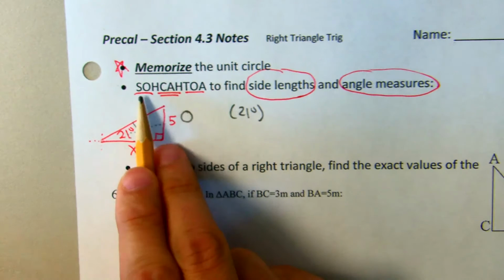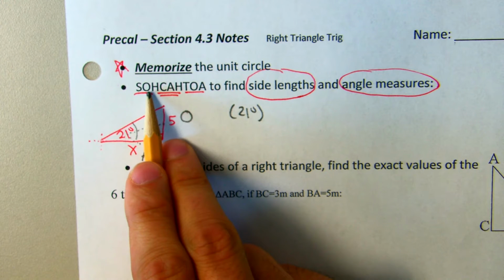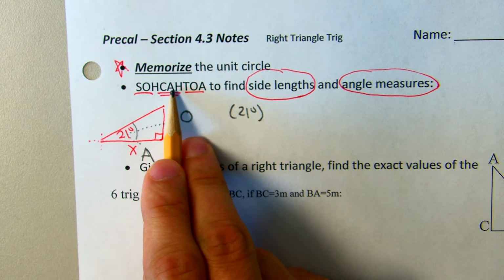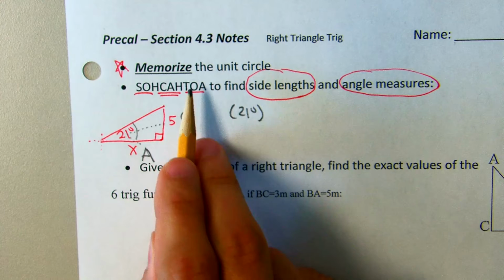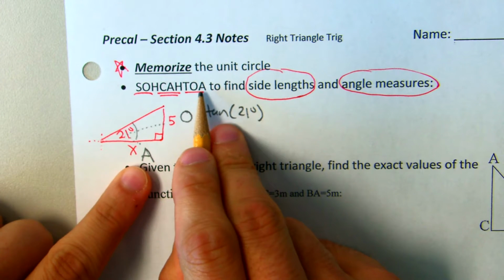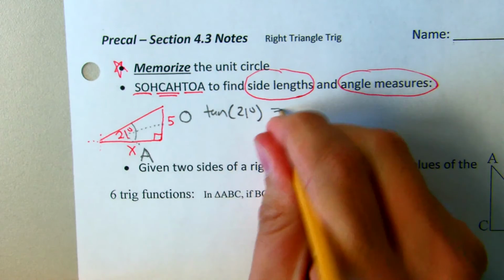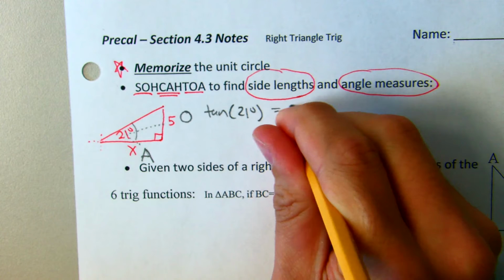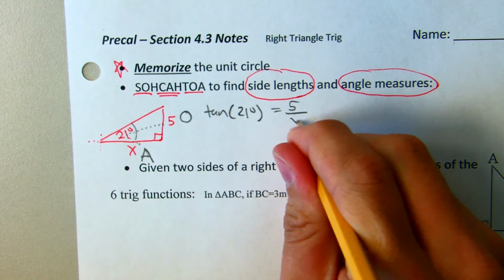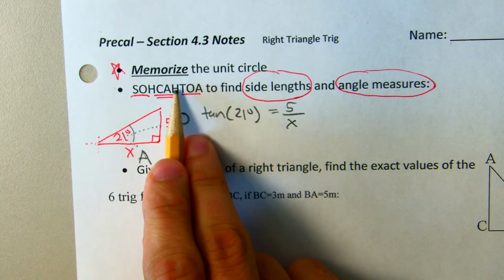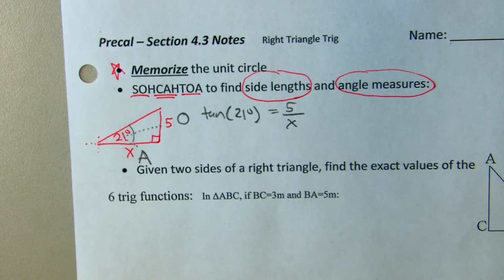Sine is great if you want to pair up opposite and hypotenuse. Not this case. Cosine is great if you want to pair up adjacent and hypotenuse. Not this case. Tangent is to be used when you're trying to use opposite and adjacent together. So I can say the tangent, looking from this angle, is the opposite length over the adjacent length. Tangent is always opposite over adjacent. Cosine is always adjacent over hypotenuse, and sine is always opposite over hypotenuse. The letters are arranged in that way to get you that.